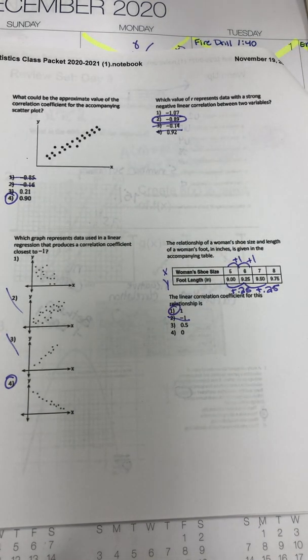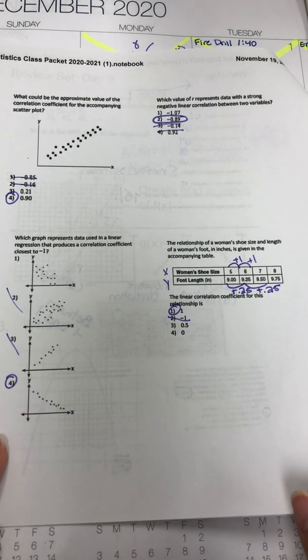Okay, so again, the closer it is to a straight line, it's going to be close to 1 or negative 1. If it is a perfect straight line, then the answer is going to be 1 or negative 1, depending on if your data is going up or down.